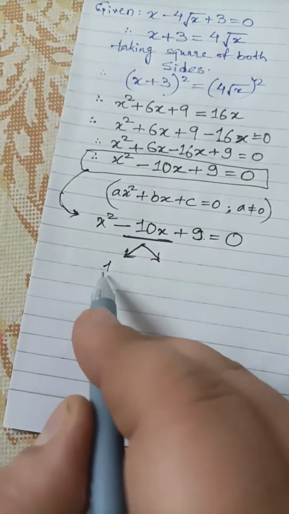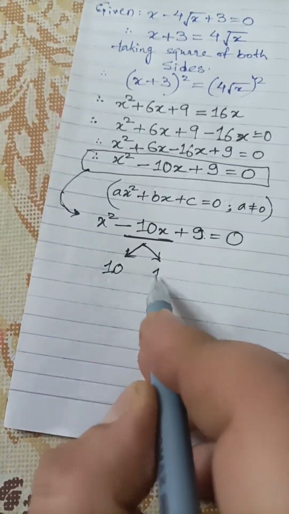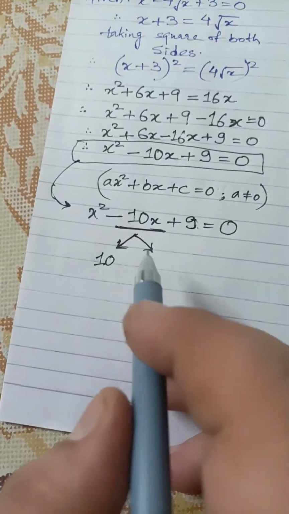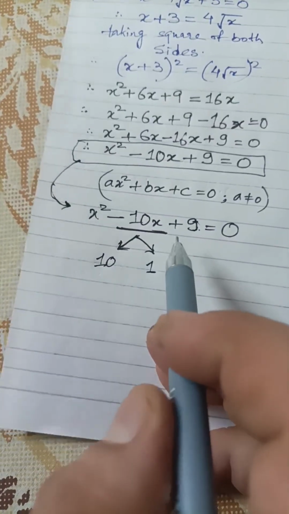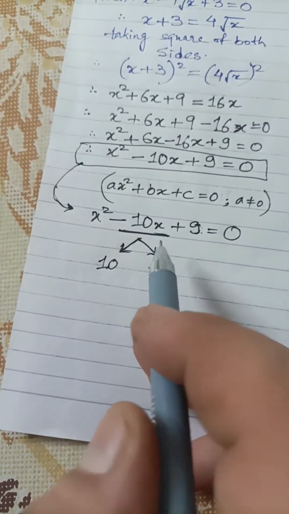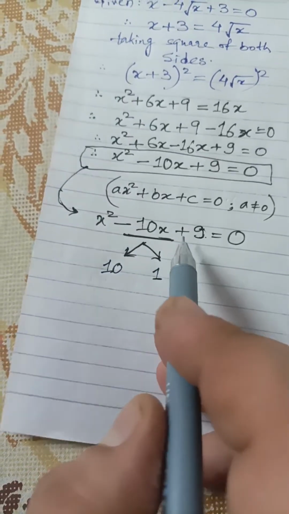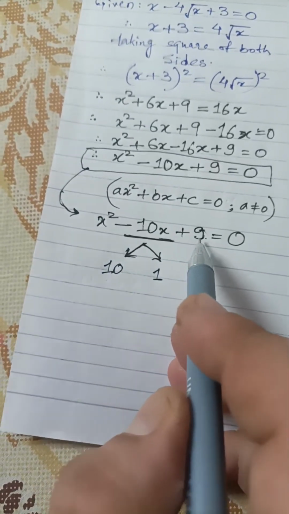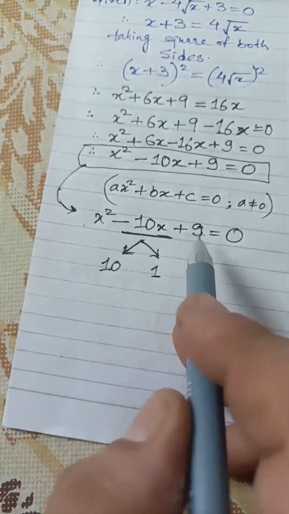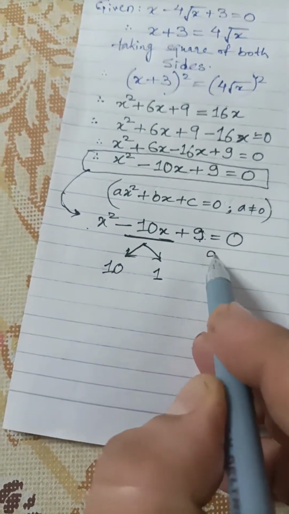So we all know that 10 can be factored into 10 into 1. Now we need what? Ultimately what you have to do is take this a into c, that is 9.